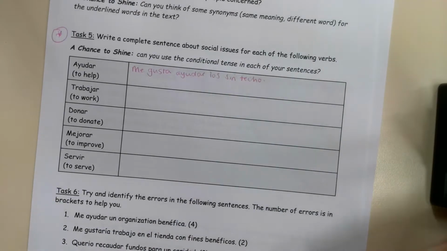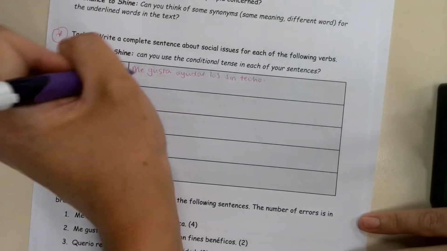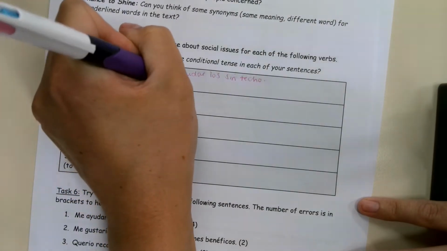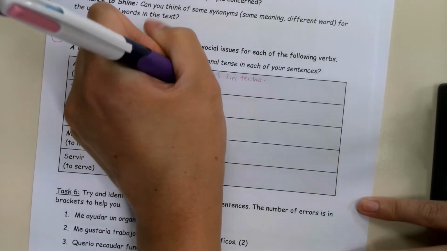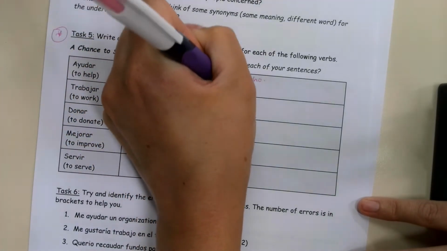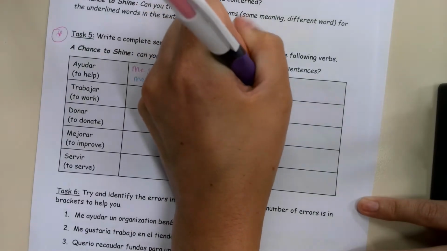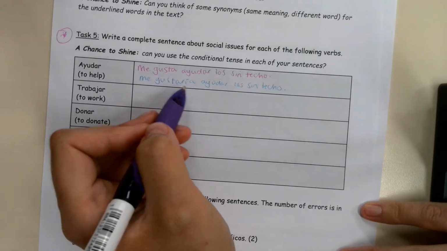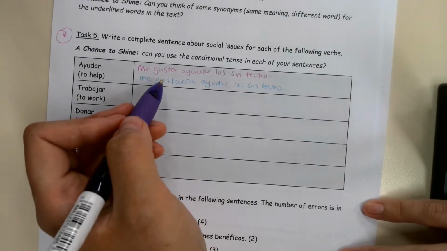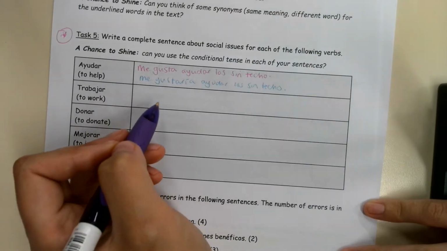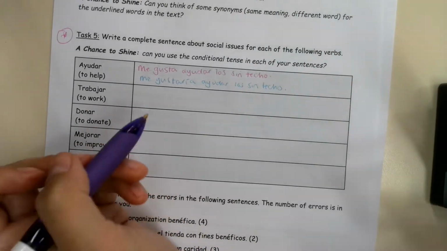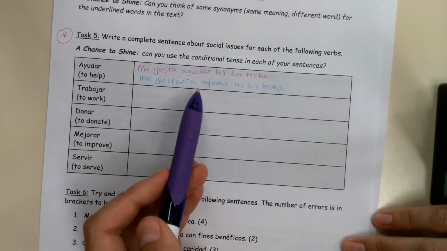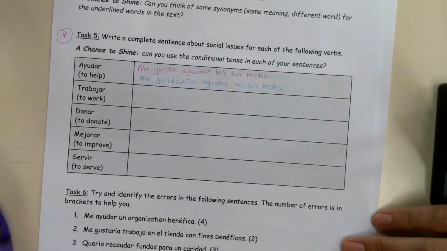Your shine, I'm going to put that in blue. This is the structure that a lot of you used. Instead of me gusta, a lot of you used me gustaría ayudar los sin techo. That is fine. Technically, yes, the me gustaría is the conditional tense. So I'm only going to use that for the first example. I'm going to try and do some different versions of the conditional for the others, just to show you the different ways that you can use it. So here we've got I like to help the homeless, or I would like to help the homeless. Both of those are absolutely fine.